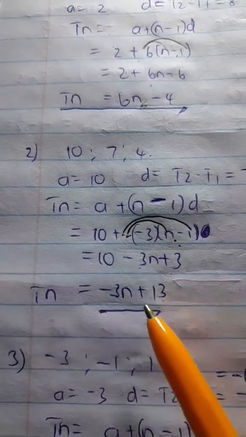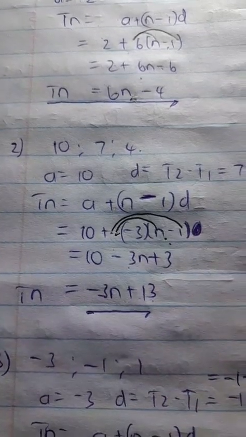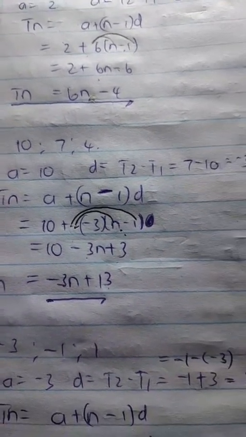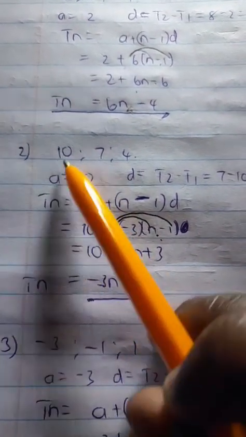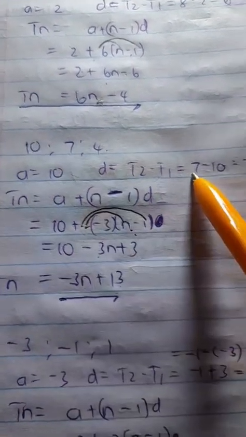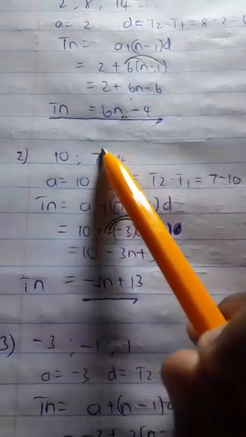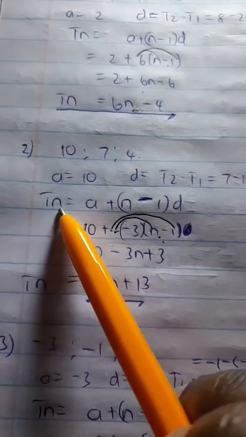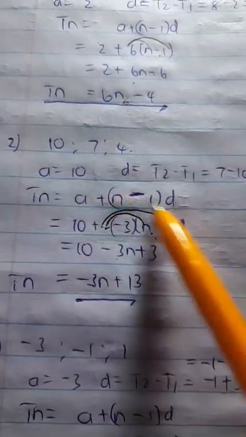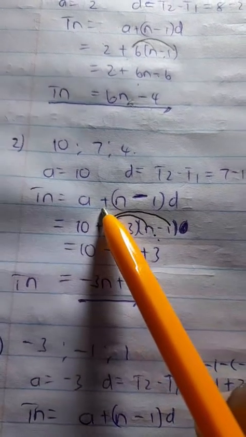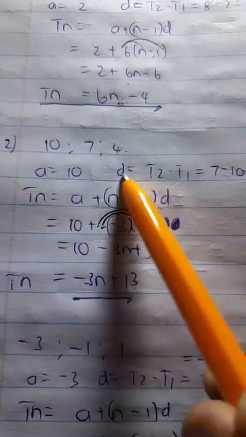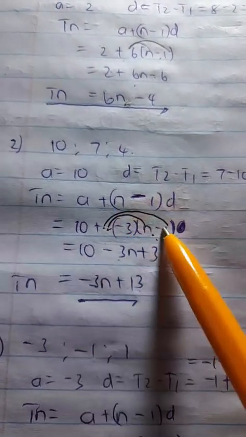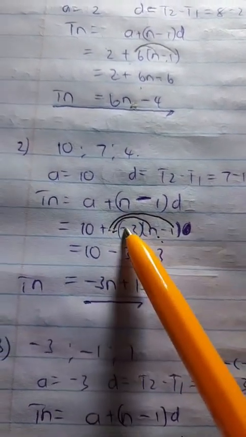So please take note of what it is that you are missing, or what it is that you are doing incorrectly. Are you identifying the right first term? Are you calculating the constant difference correctly, taking the later term, subtracting the previous term? Are you perhaps substituting in the wrong formula? Is your formula really a plus brackets n minus 1 d? Are you taking the d and distributing it to the binomial term? And are you considering the sign?